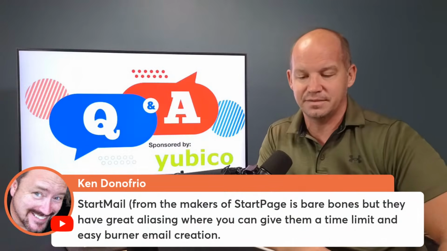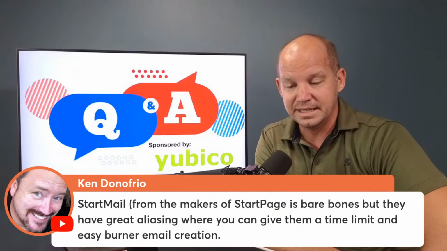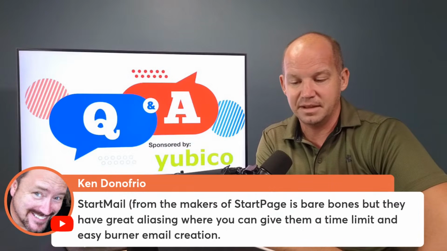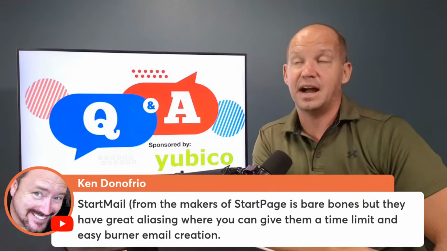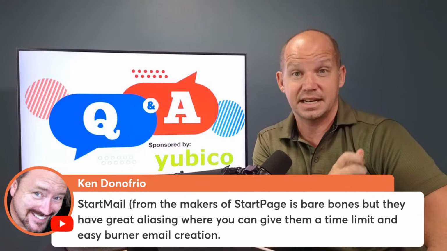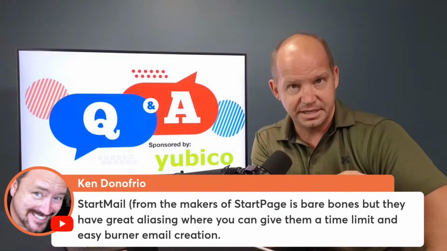Okay. Oh yeah, Ken says StartMail from the makers of StartPage, which I've used before. StartMail is great. It's bare bones, but they have a great aliasing where you can give them a time limit and easy burner email creation. If I remember right, StartMail was one of the few services that I tested for secure email that had unlimited aliasing.